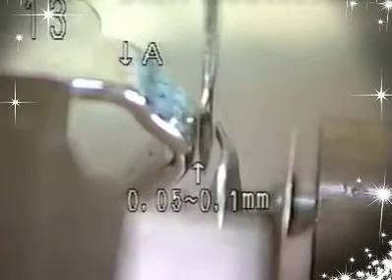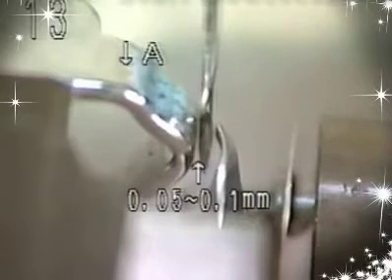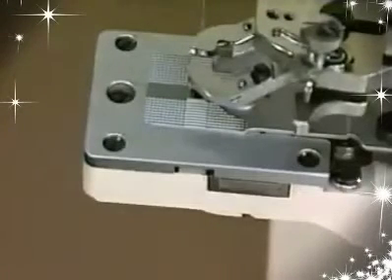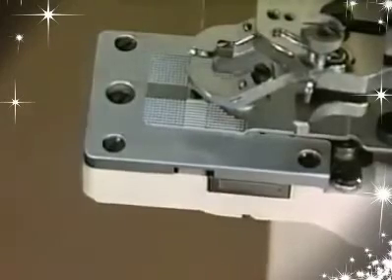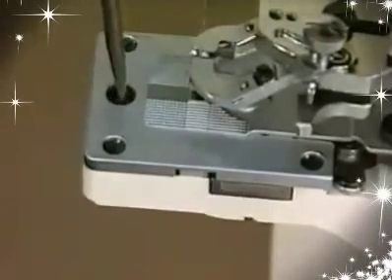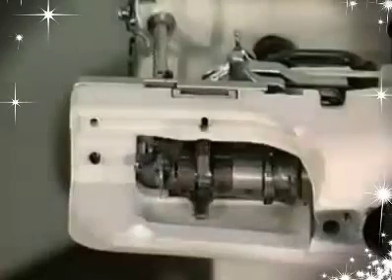Number 13. Adjusting needle guide A. Loosen the screw in the needle guide and move the needle guide back or forward to adjust so that a clearance of 0.05 to 0.1 millimeters is obtained between the needle and the needle guide when the needle bar is in the lowest position of its stroke.